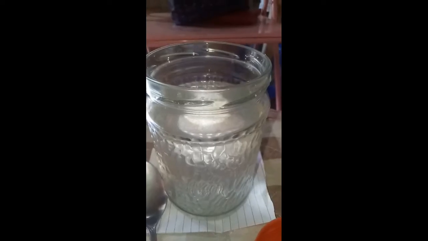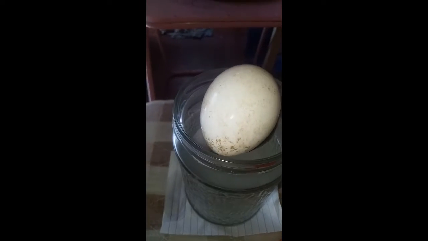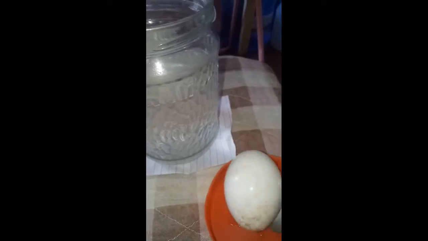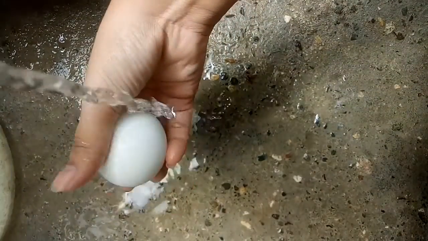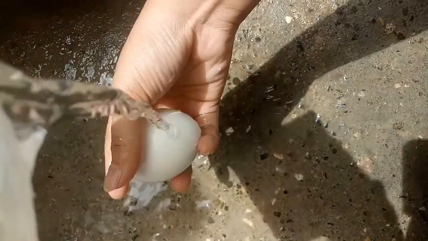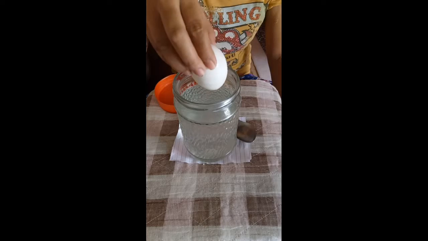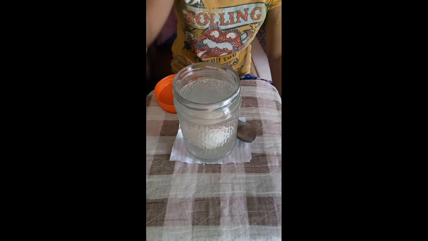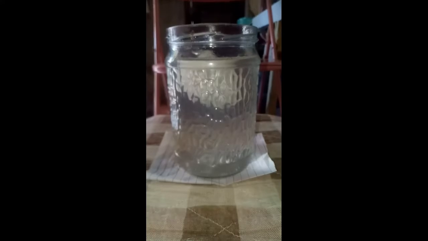Remove the egg and rinse it with fresh water slowly so as not to disturb the salt water. Add 1 cup of clean water into the container. The goal is to layer the fresh water onto the salt water, not to mix the 2 layers. Place the egg back in the container a 3rd time.